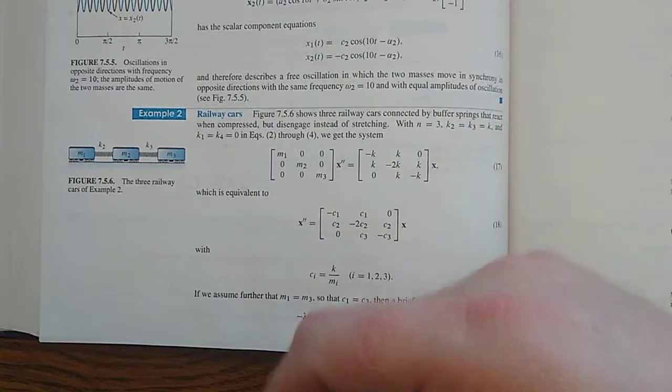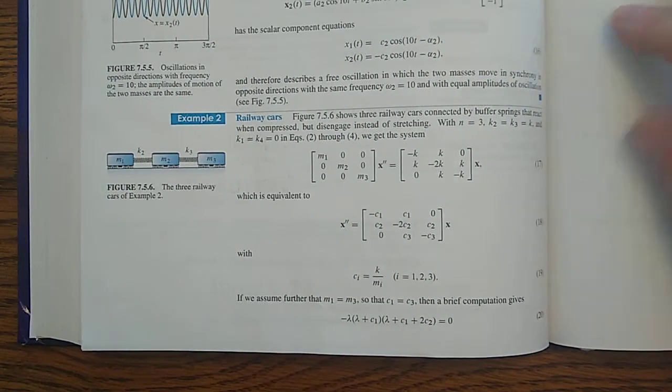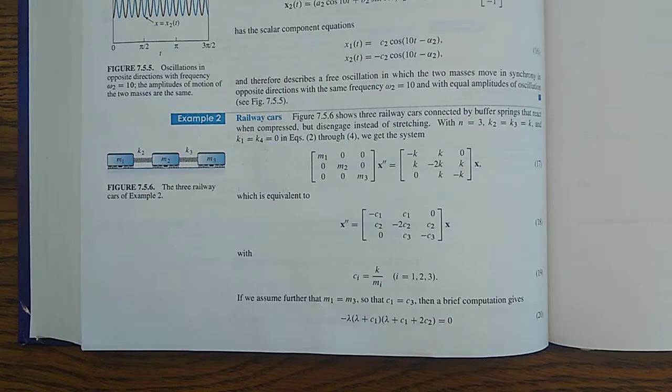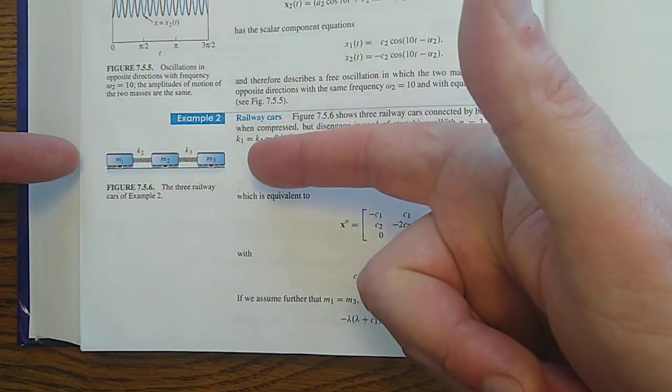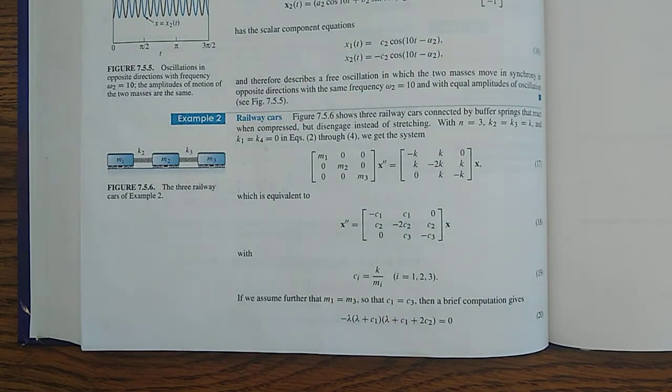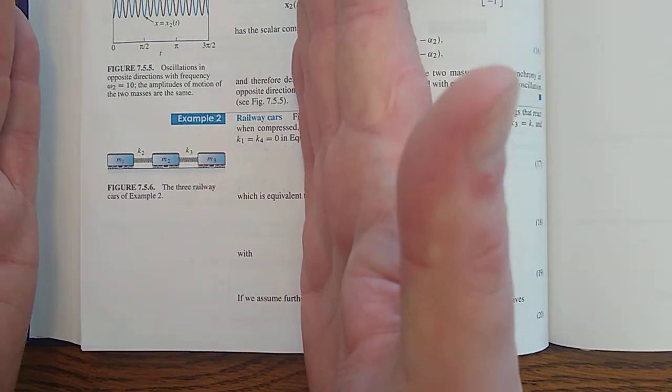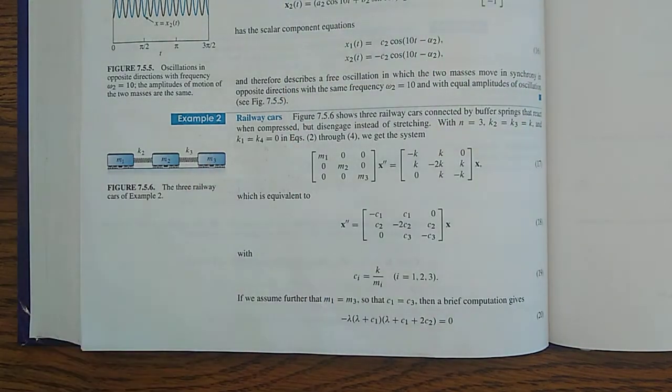I'm skipping example 2. This is about railway cars that are attached with springs, and now there's no walls at all, but we can just imagine that there's a wall on the left and a wall on the right, and then springs with spring constants of 0. So this can be completely free floating, with imaginary walls and imaginary springs with a spring constant of 0, and we can handle that example. There's nothing too special about example 2. I'm just skipping it in the interest of time.